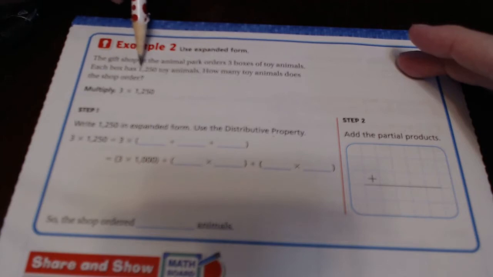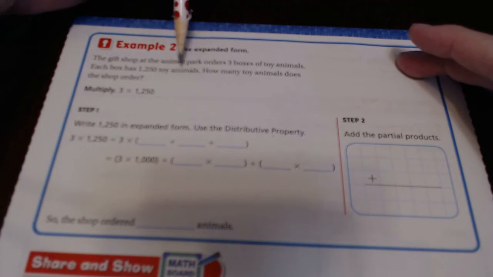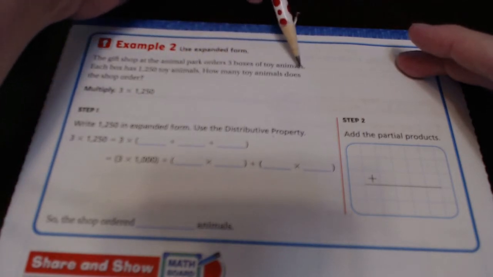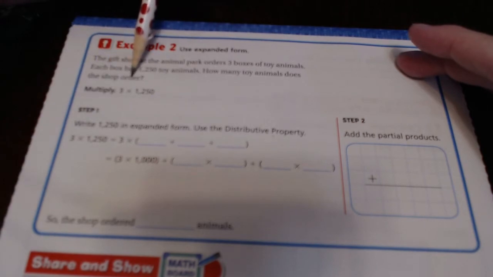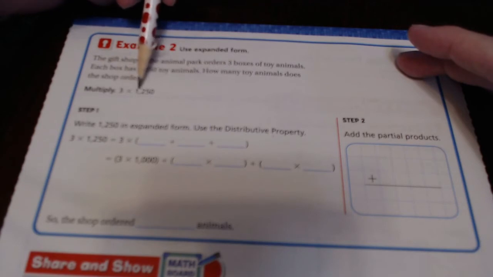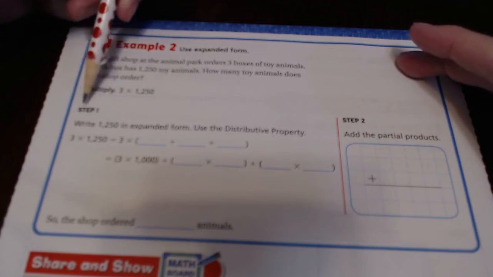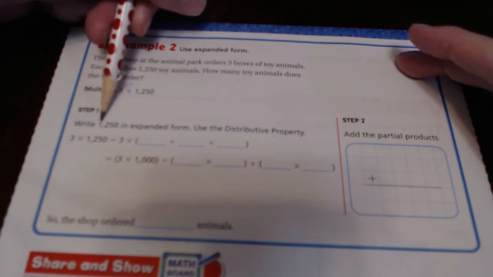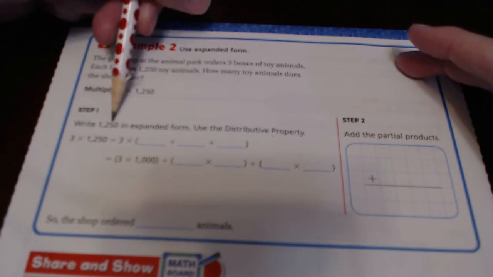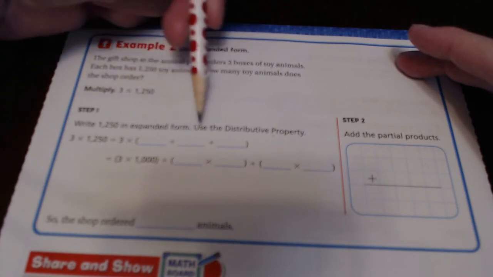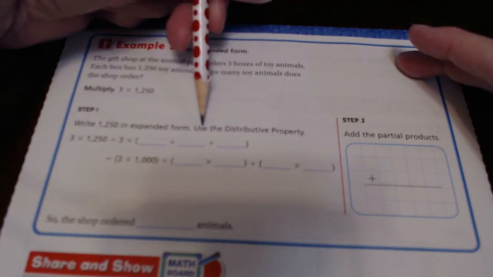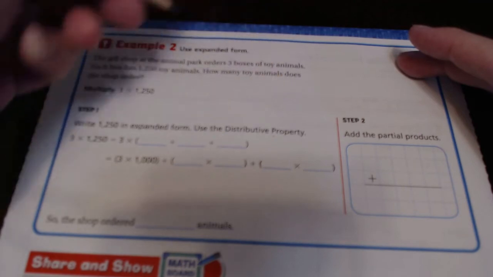Each box has 1,250 toy animals. How many toy animals does the shop order? Multiply 3 times 1,250. Step 1. Write 1,250 in expanded form. Use the distributive property.